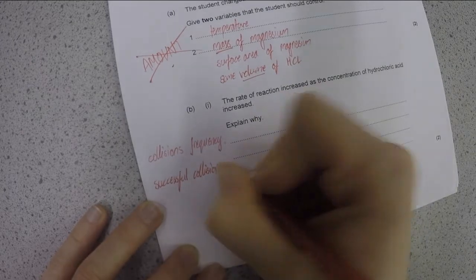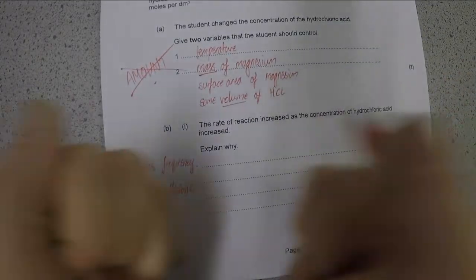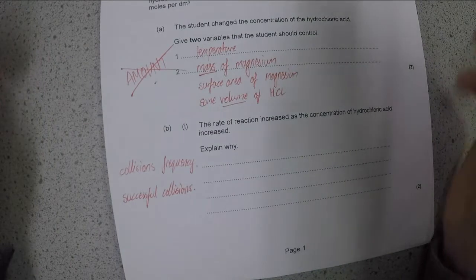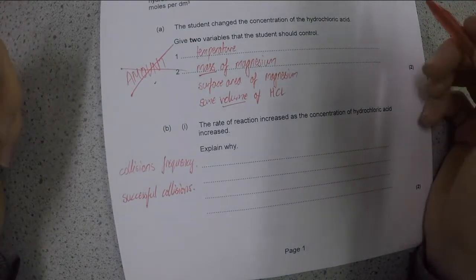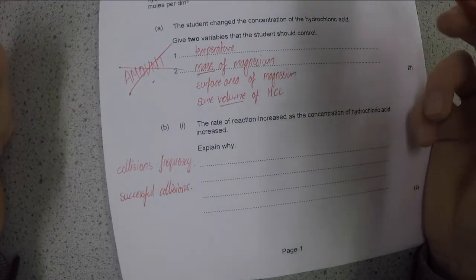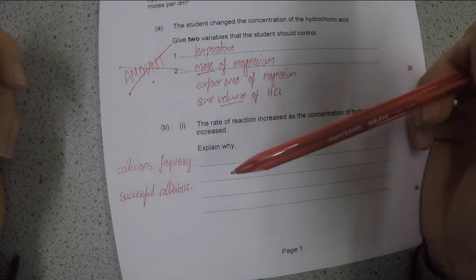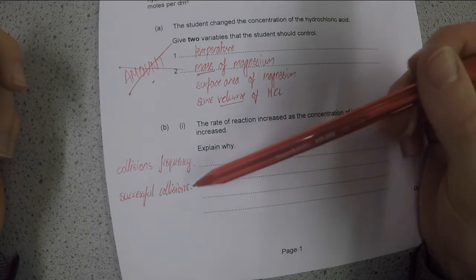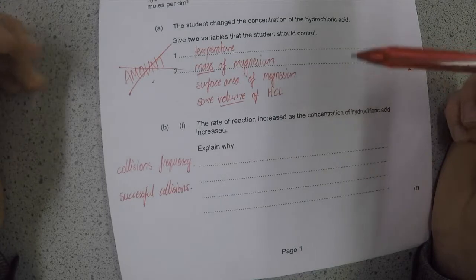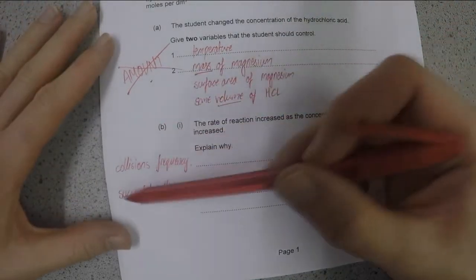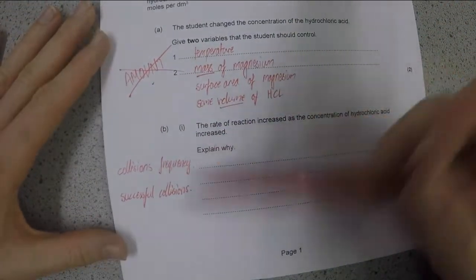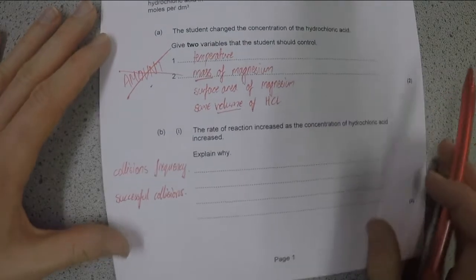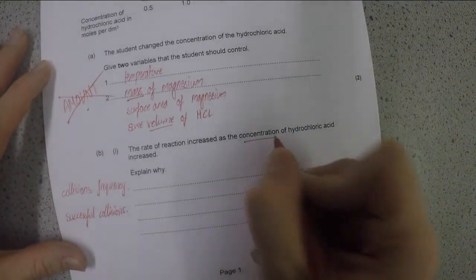You'll recall that when something collides, it's got to have enough energy for the reaction to take place. And if those particles don't have enough energy, they'll just bounce back off each other. So there are two key phrases that we want to always remember when we come to a rates question. This one is asking us specifically about concentration.